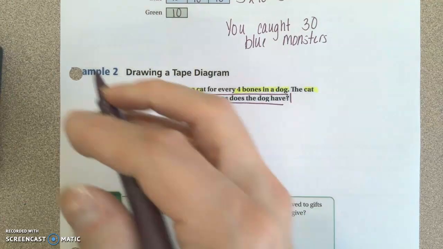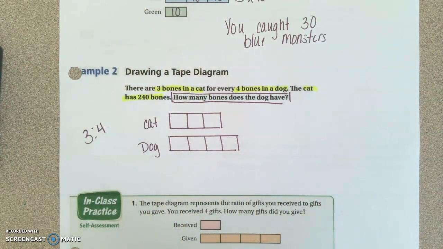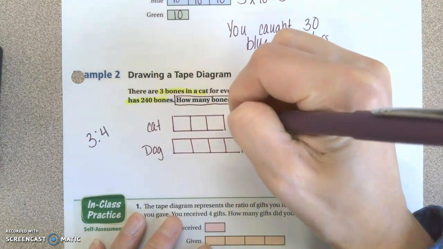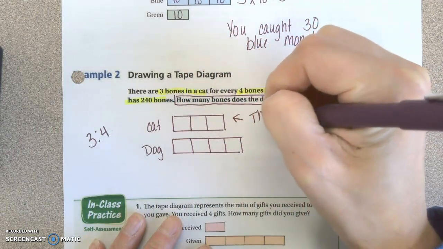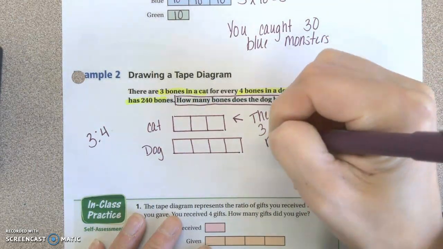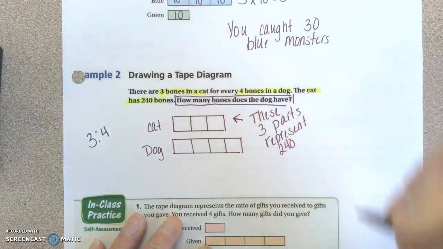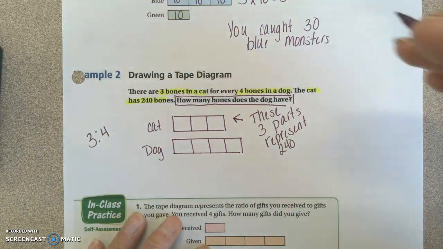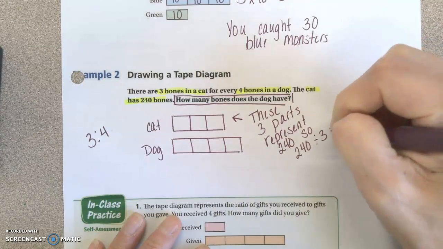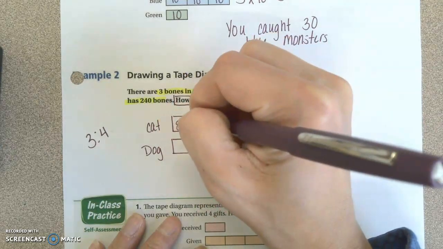Okay, so the ratio here is 3 to 4. Bones in a cat to bones in a dog. What we know now is that the cat has 240 bones. So we know that these 3 parts represent 240. So if I take 240 divided by 3, we get 80. That means every box represents 80 bones.